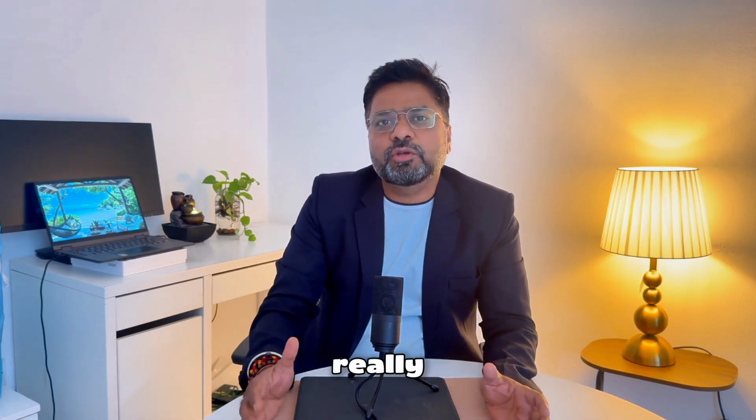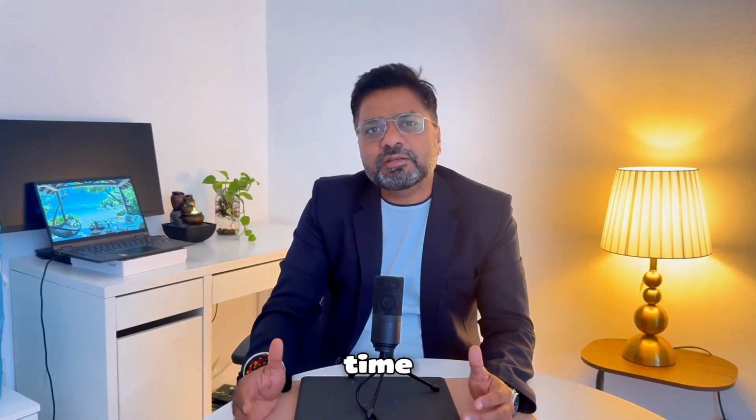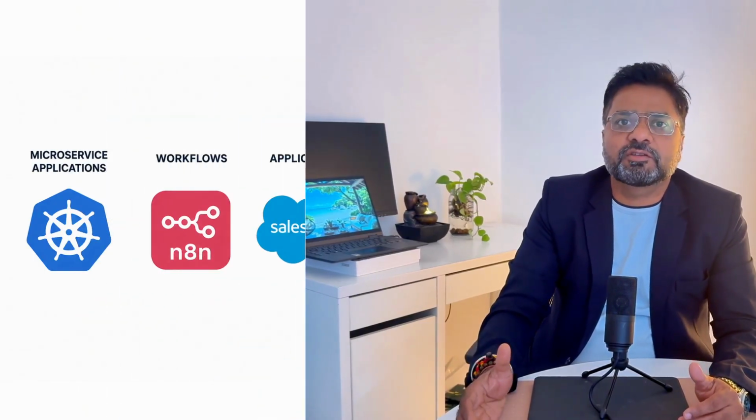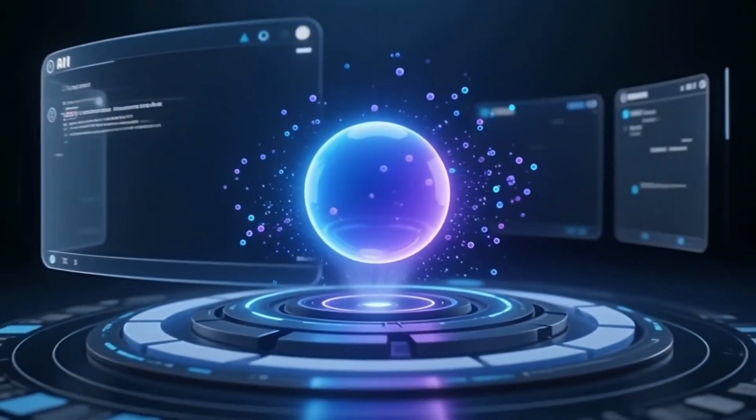Now, when do you really use an AI agent versus conventional software? For a long time, we have been building a lot of conventional software, workflows, applications, microservice applications. These are really going well. Yes, I think these applications are really sufficient.